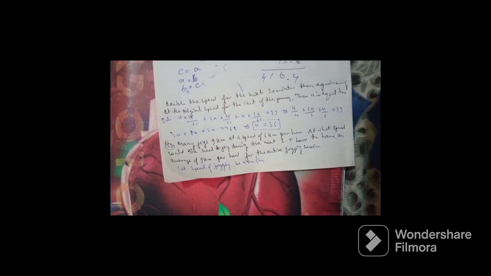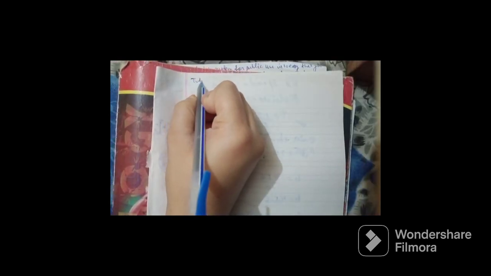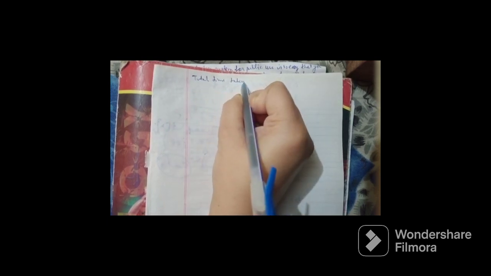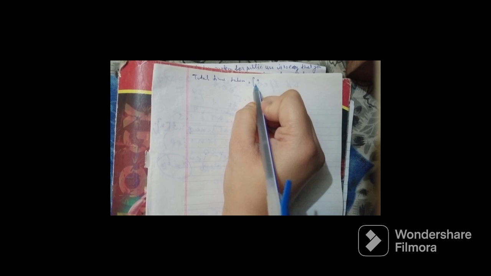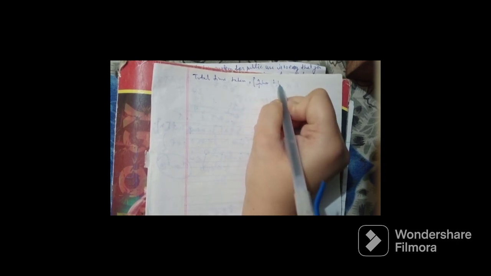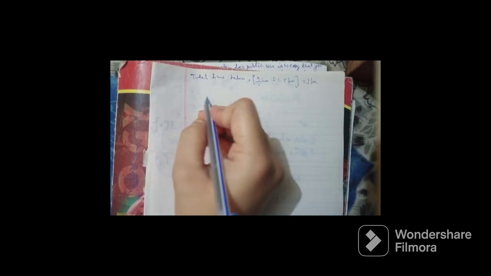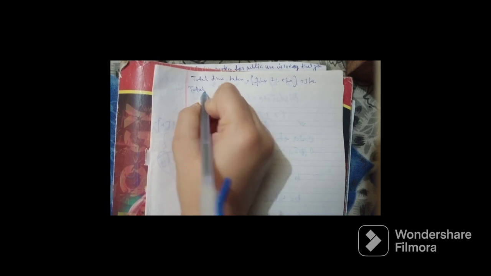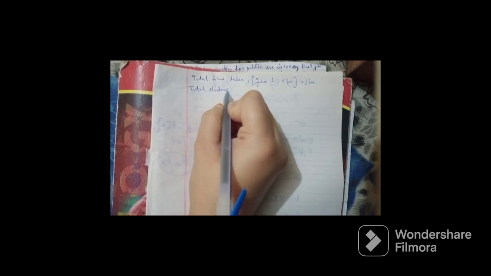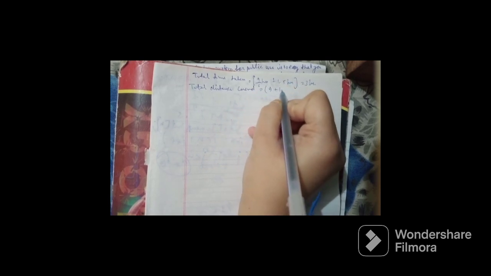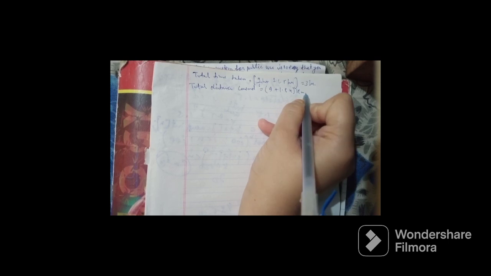So total time taken here, 9 by 6 hours plus 1.5 hours equals to 3 hours. Total distance covered equals to 9 plus 1.5x kilometer.